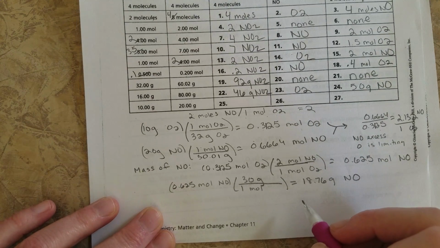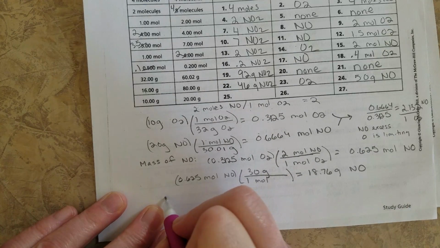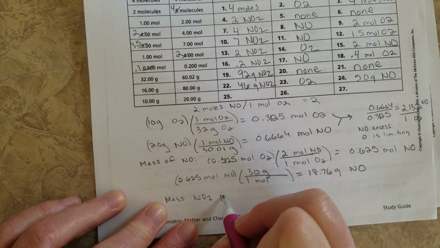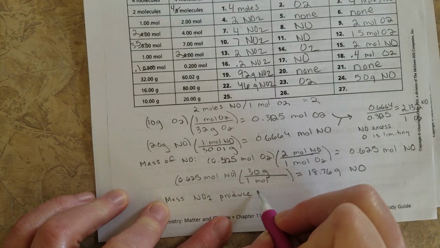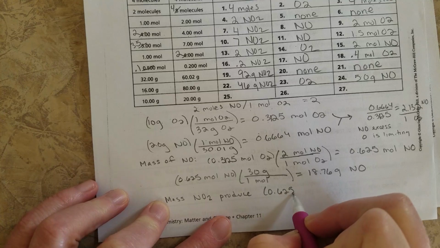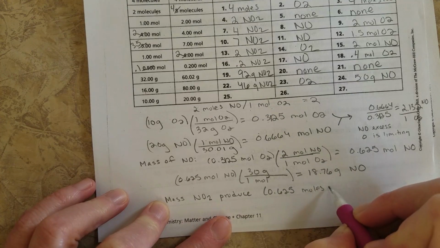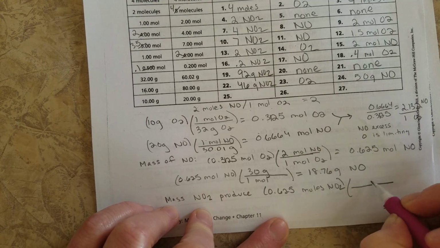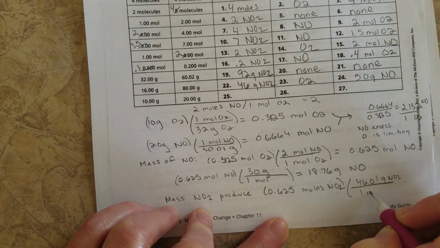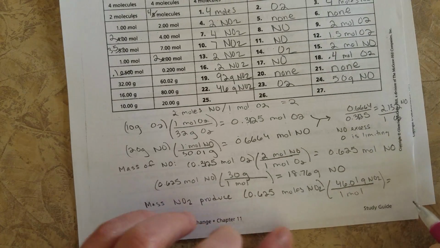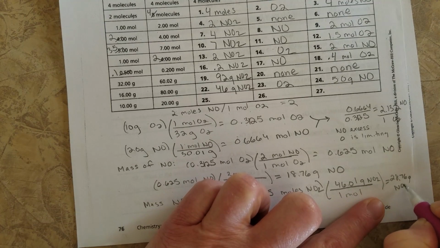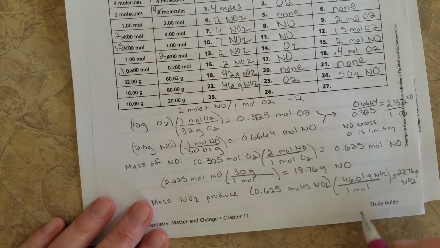Then, continuing on, we're almost finished. Then we have our mass of our NO2 that we produce. And so if we have 0.625 moles of NO2, and we have 46.01 grams of NO2 in 1 mole, so we find that in our molar mass, we come up with 28.76 grams of NO2.